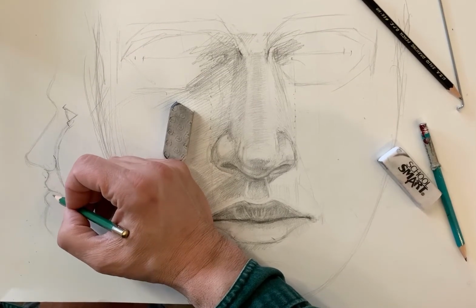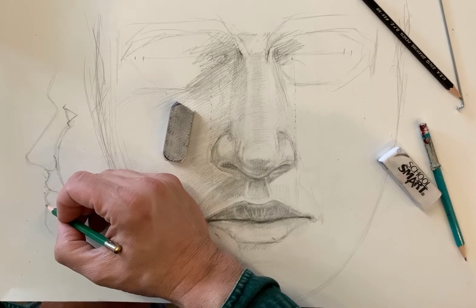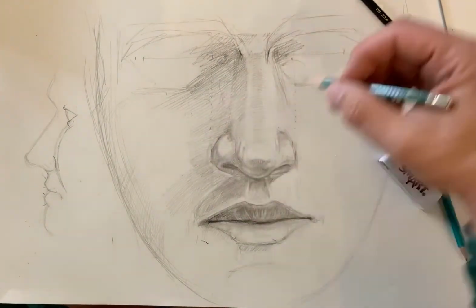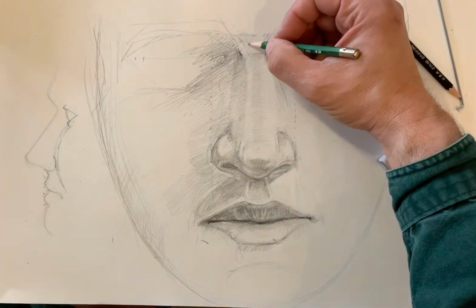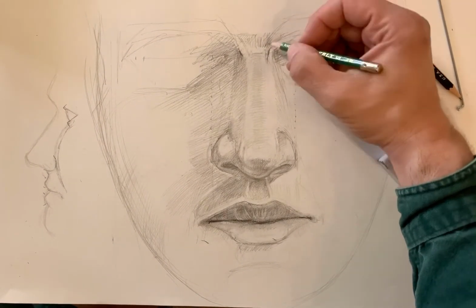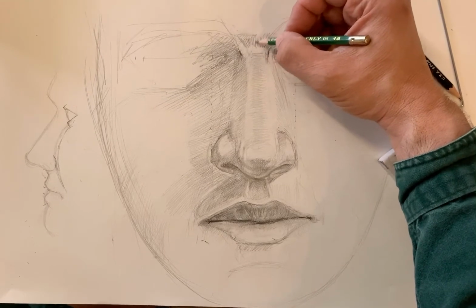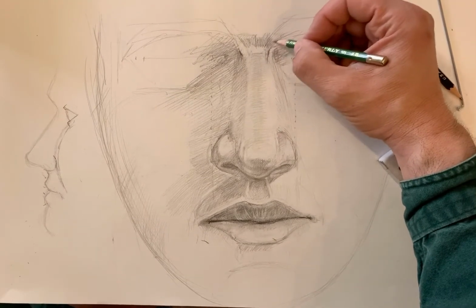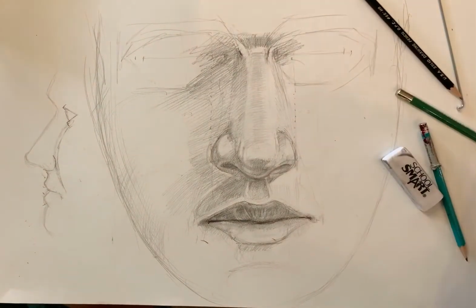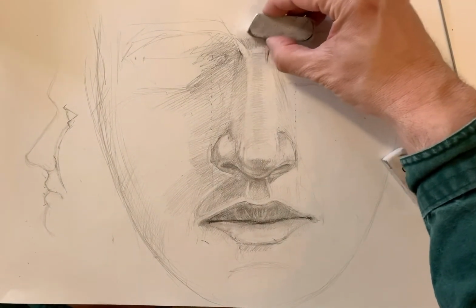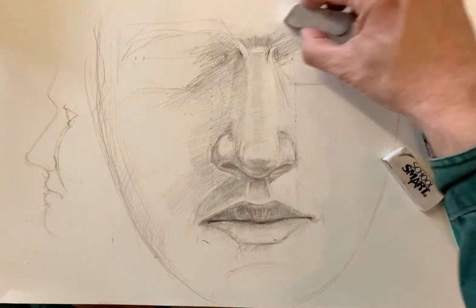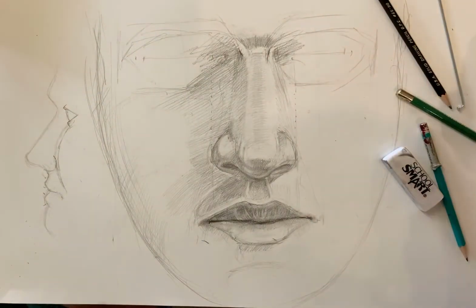Philtrum, upper lip in shadow, bottom lip in light, underneath the bottom lip in shadow. At the brow, it's going to be a little bit darker. Now I'm using a 4B pencil, which will be easy to move with an eraser if I choose to. Actually, it's just as easy to move with my finger. Might clean off a highlight, soften some of the harder forms.